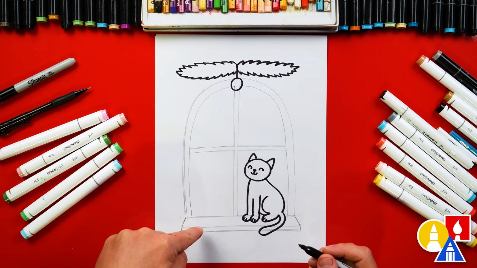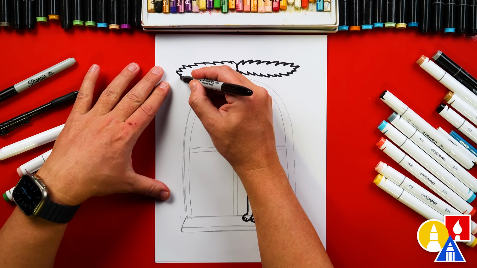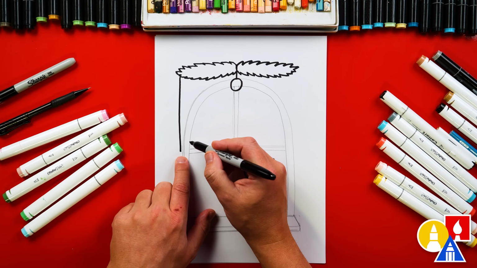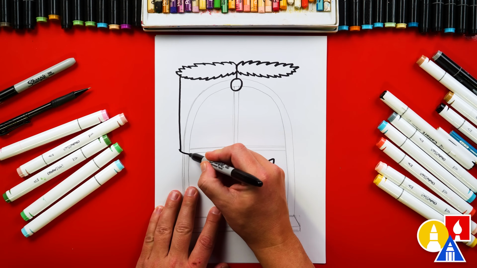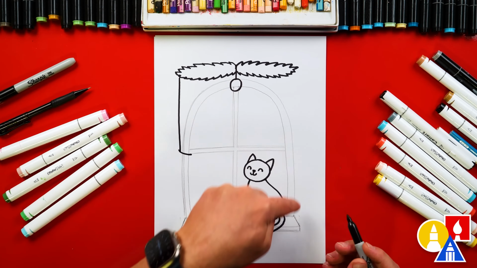And then we could also draw drapes here on the side. So first, let's draw the side of the drape coming down. And then we could have the drape tied. So I'm going to draw a little curve here. And that's the nice thing also about using the pencil.